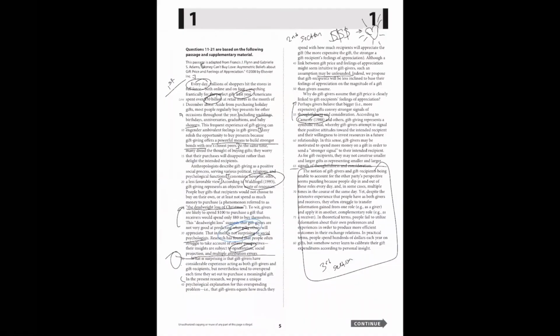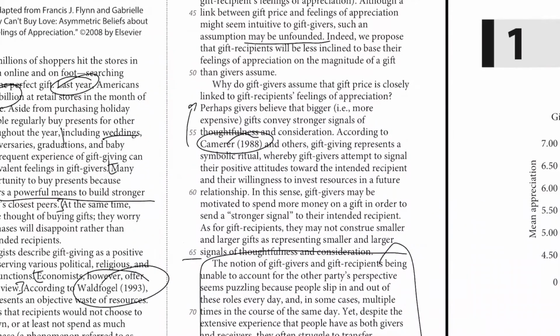Yes, we're on 16, but we're going through the passage right now. So the scientist will likely provide an explanation or insight on this quote right here. Perhaps givers believe that bigger gifts convey stronger signals of thoughtfulness and consideration. And then he provides a scientist, right? So he talks about that.